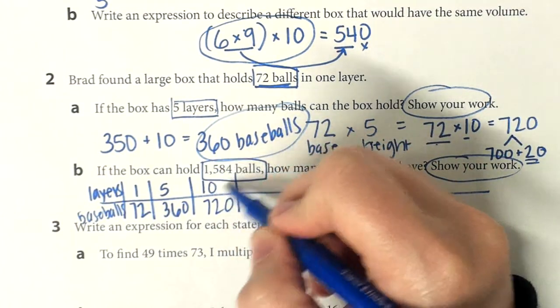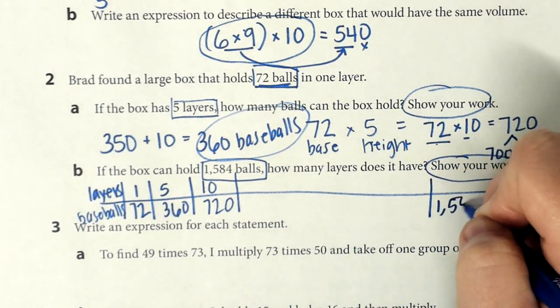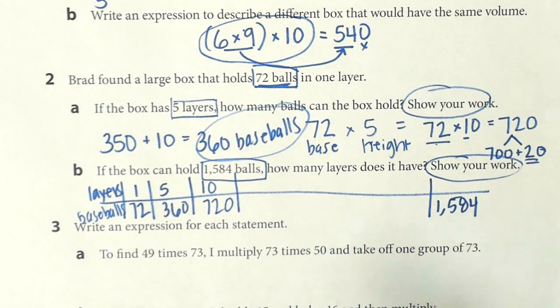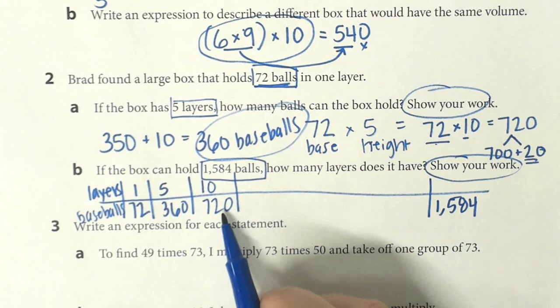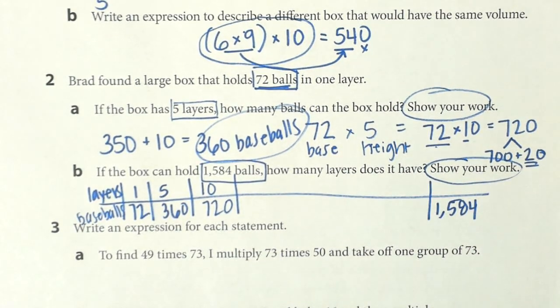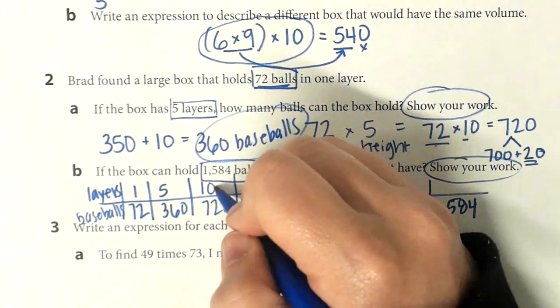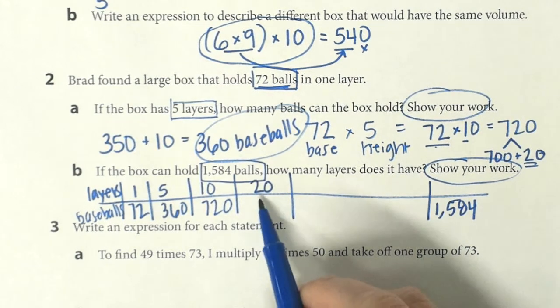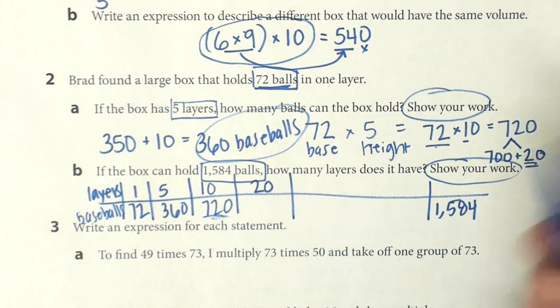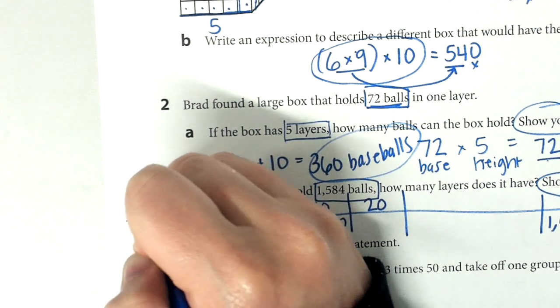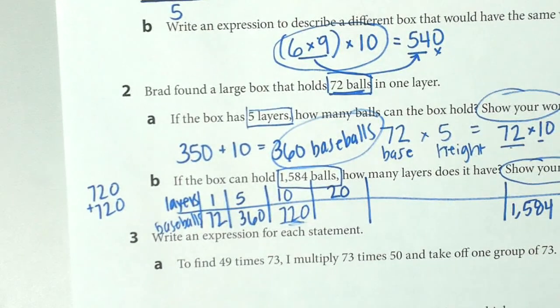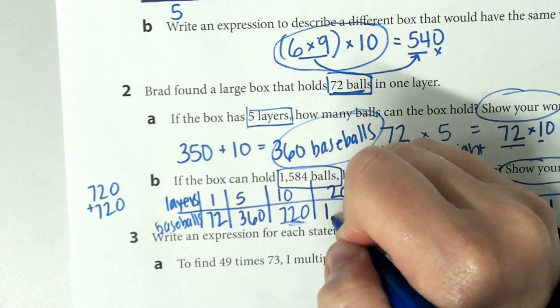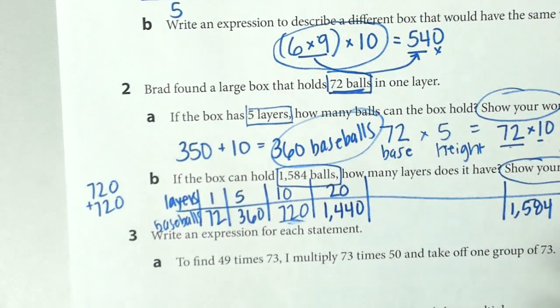Now I'm trying to build my way up to 1,584 baseballs. I'm trying to build my ratio table to that. So I need to get this number to there. What could I do? Let's double it. Let's double 10. Let's do 20 layers. 20 layers would be 720 doubled. What's 720 plus 720? It's 1,440. I'm getting closer.